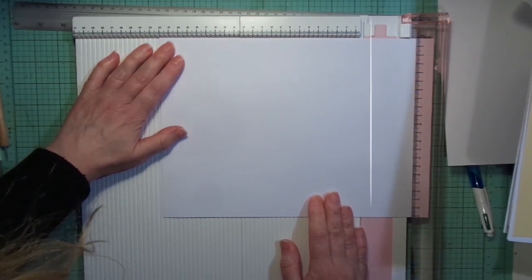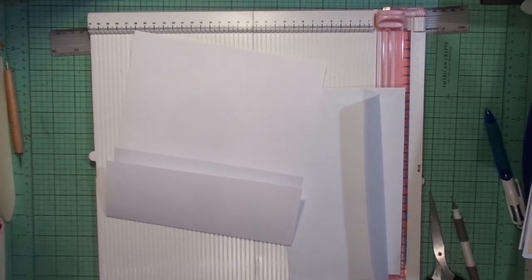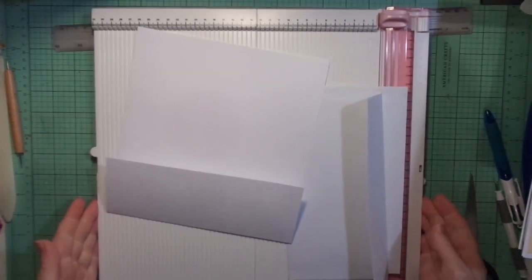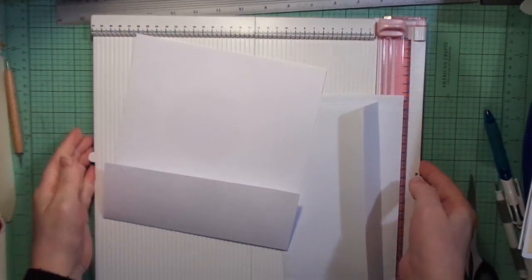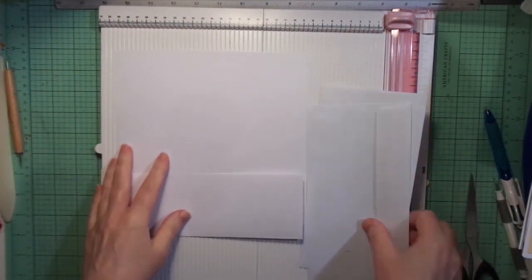I got distracted. I got a phone call and it took me on a different tangent, so now I'm back here again to continue on with this.